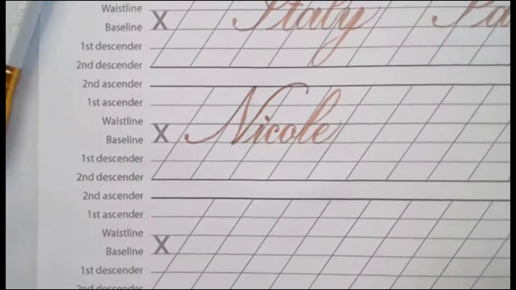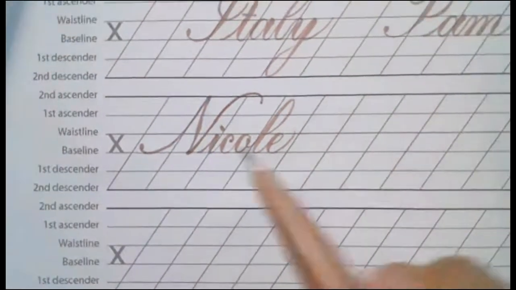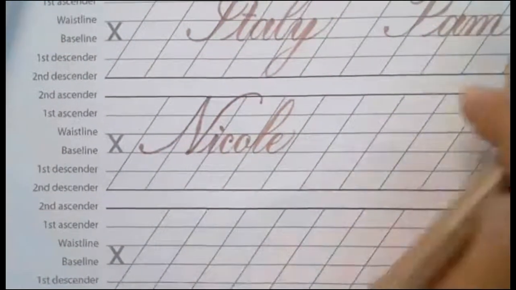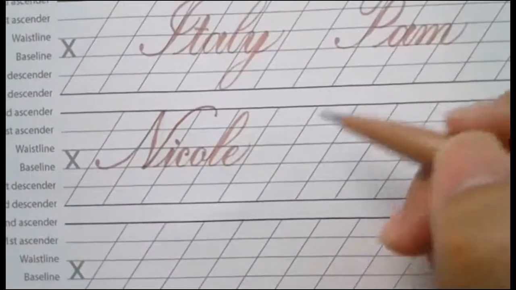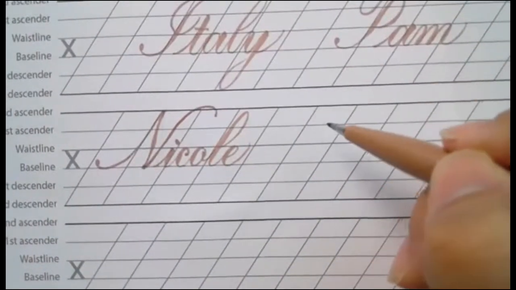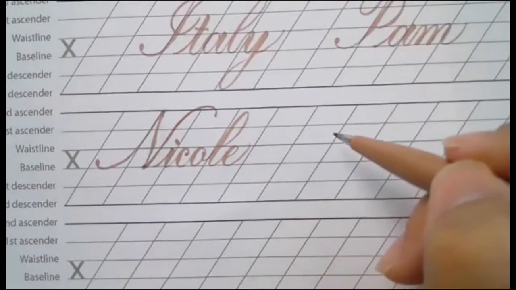Okay, so what other letters could we do? Let's see. I'll go ahead and do the V because it's very similar to the letter N. So I want to demonstrate the letter V for you there. So letter V, there's different ways to lead into that first stroke.